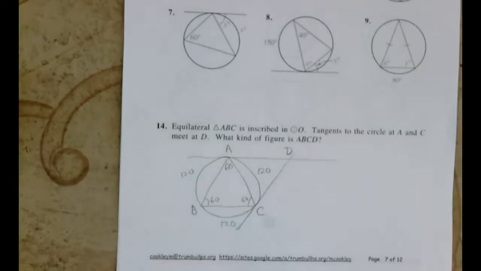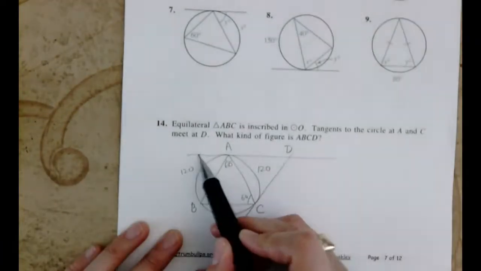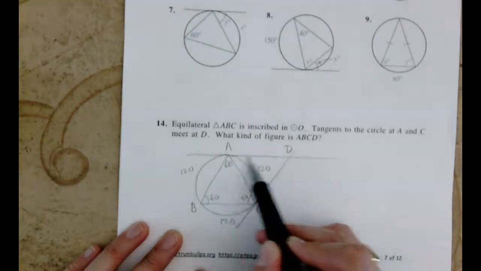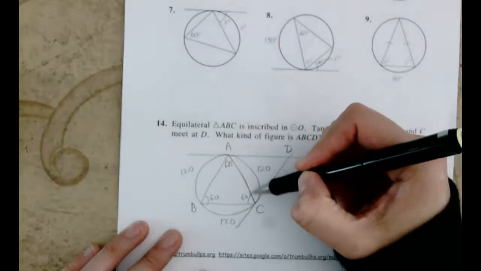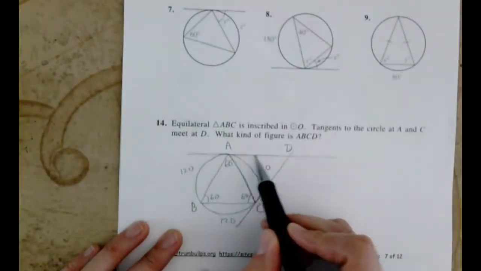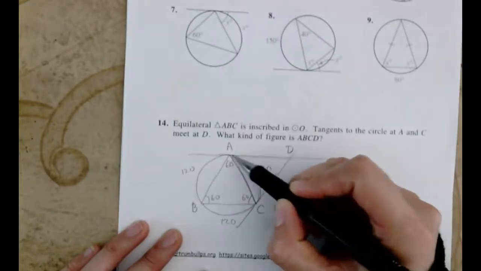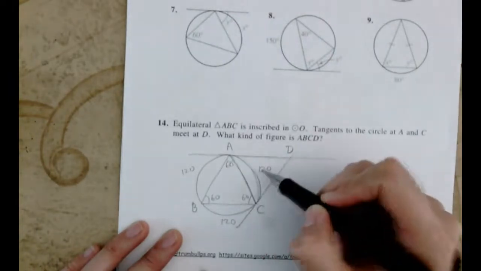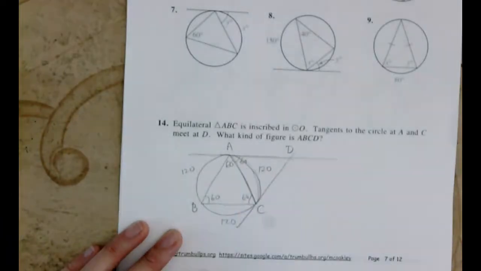Okay, what else do we know? We can use this, right? The tangent and the chord thing. Okay, so this is a chord, right? This is a chord, and that's a tangent. And the measure of the arc that is intercepted by this angle is 120. So this should be 60, right? Half of this should be 60.